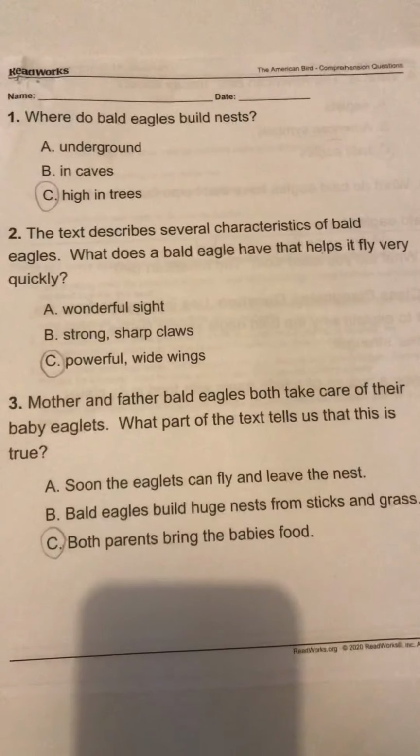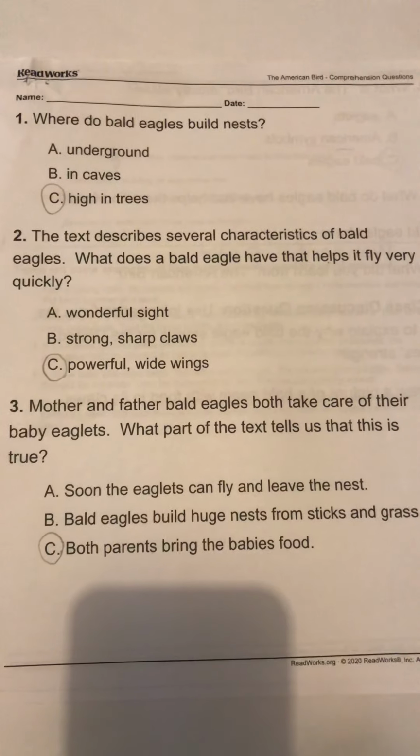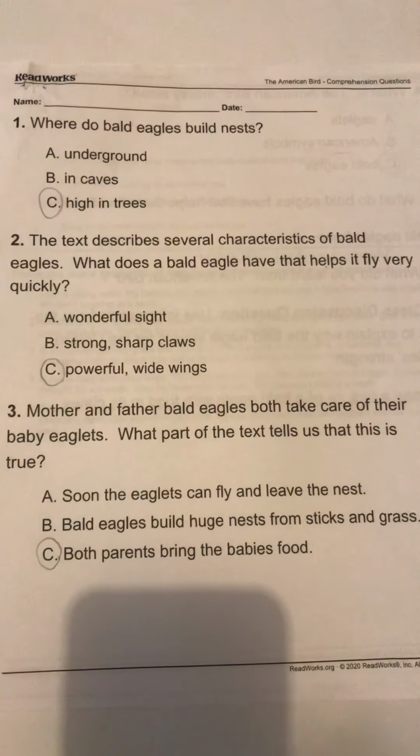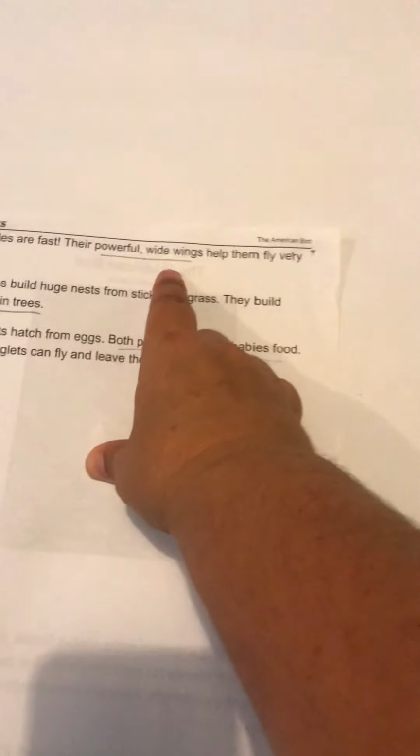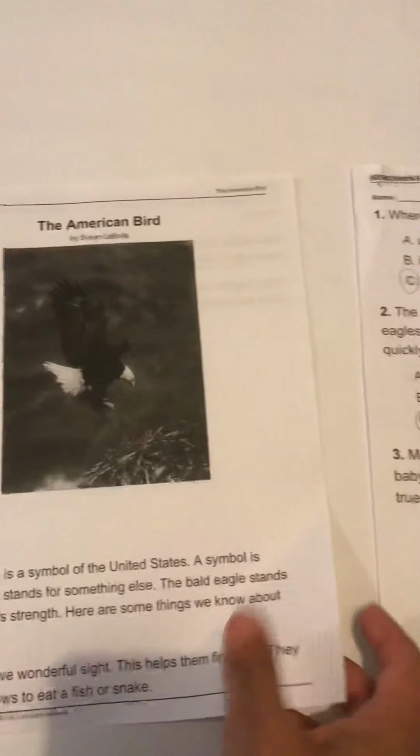The text describes several characteristics of bald eagles. What does a bald eagle have that helps it fly very quickly? I circled C again, powerful wide wings, and again it's on the back part. Up at the top there, they're powerful wide wings.